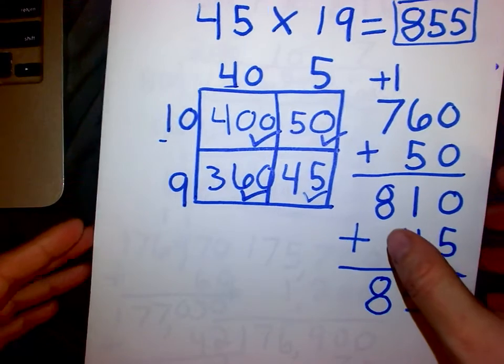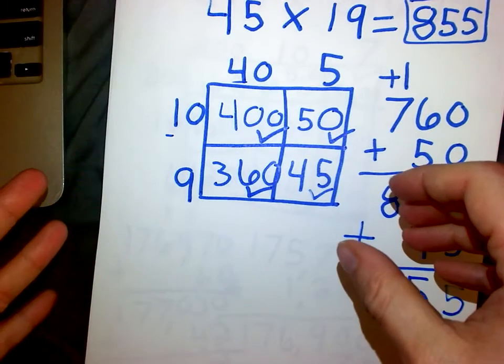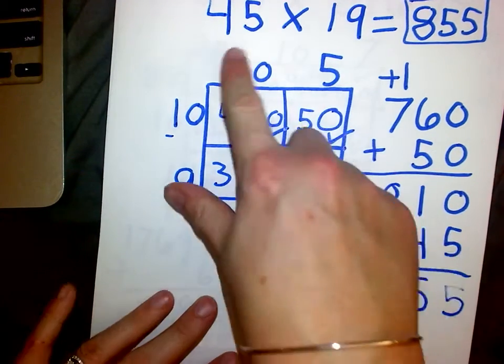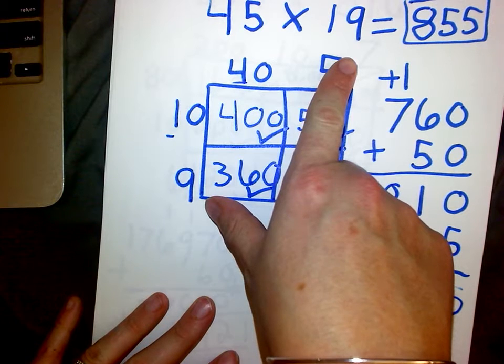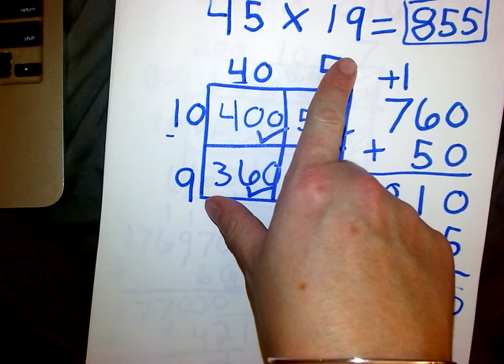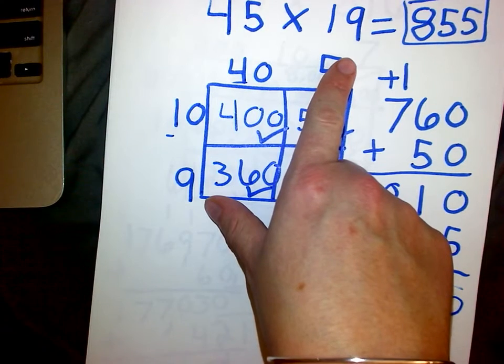Another great strategy to solve this kind of math problem is called the lattice method, which I will have a link to in my blog and another video explaining how to do that.